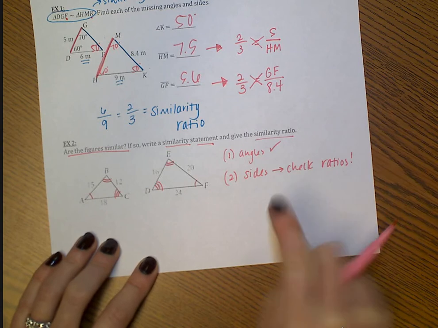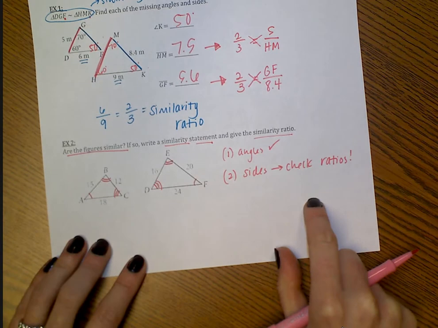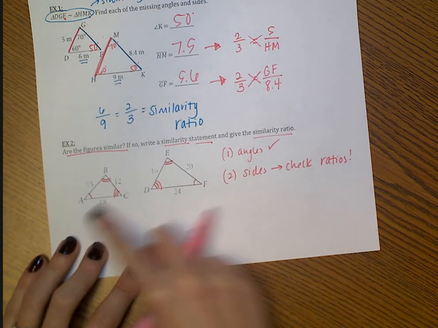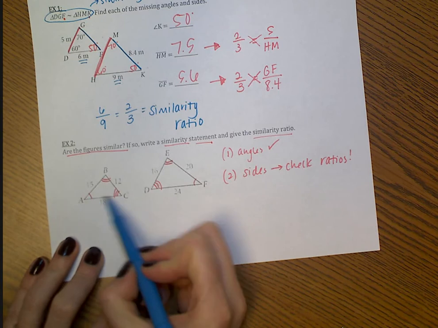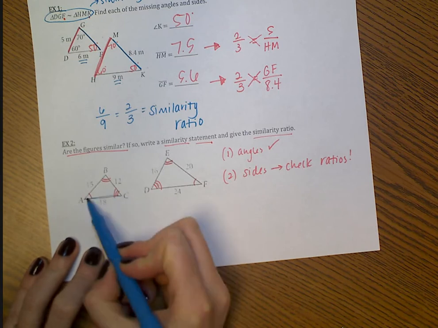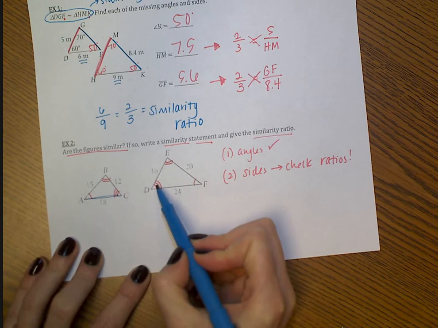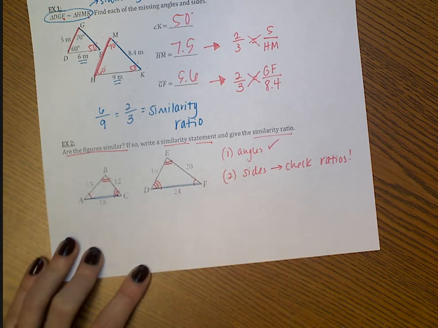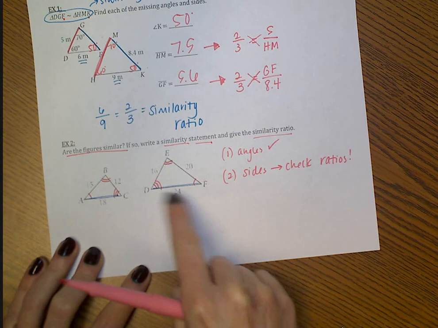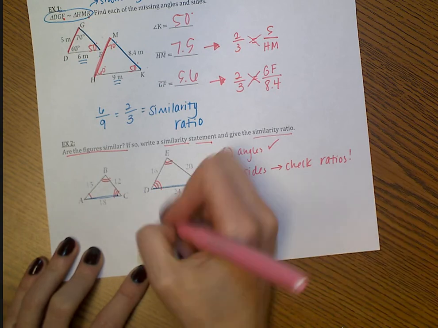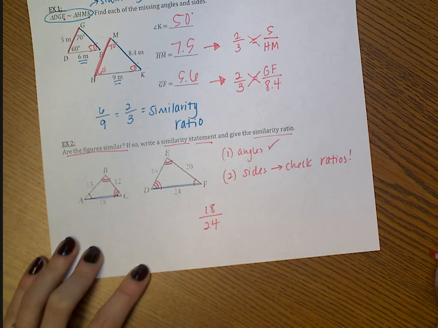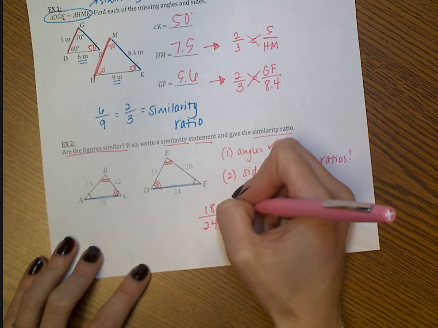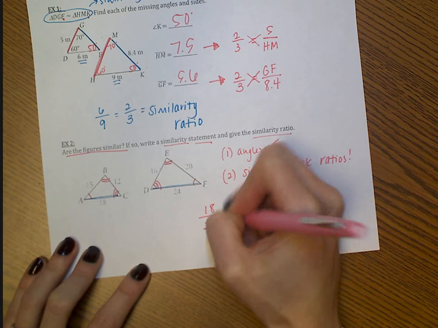And I'm gonna write ratios and see if they end up all being the same. So I gotta figure out what sides go together. And I'm going to use the marks to do that. So like 1 mark and 3 marks. The side between that is right here. 1 mark and 3 marks. Those 2 pieces go together. So I'm going to make a ratio out of that. 18 over 24. You always want to reduce your ratios. So if I divide both of those by 6, I get 3/4.